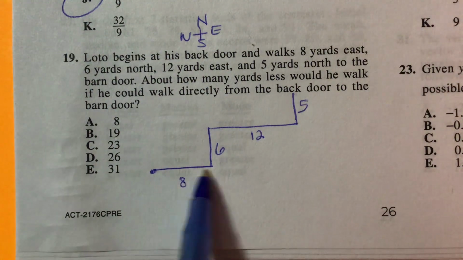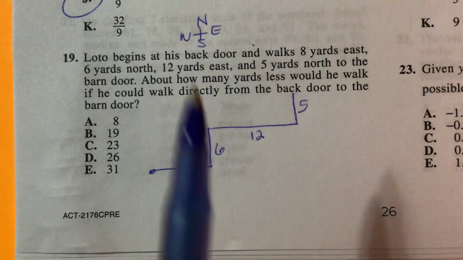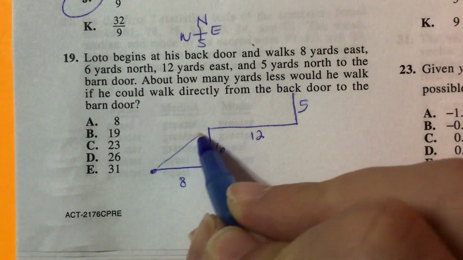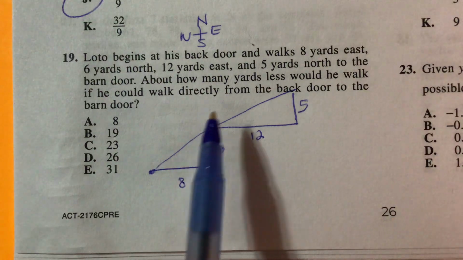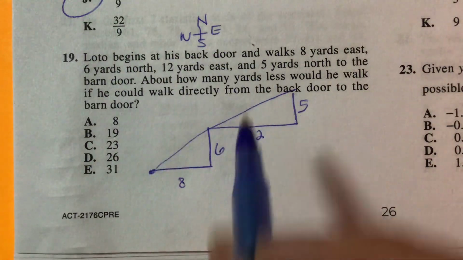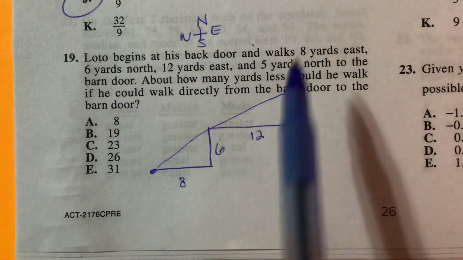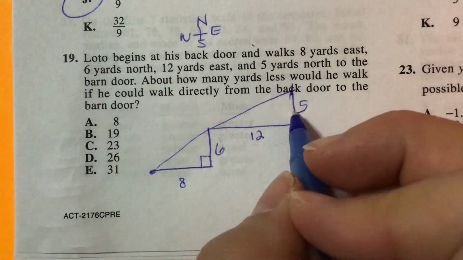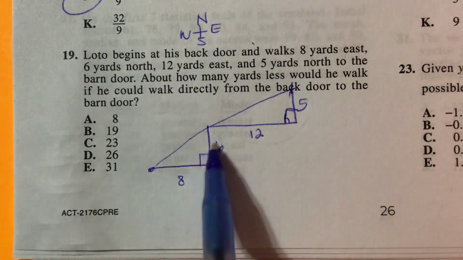The question is asking, so he went in a zigzag pattern here, right? So how much faster or how much less would he have walked if he could have just gone diagonally? So if we go diagonally, it would be like this. Now, when I show that diagonal, I know that's a kind of a poor drawing right there. This should be a little higher. But you can see you have a triangle and you have a triangle. So these are right triangles because you're going from east to north, okay? So this is a right triangle.